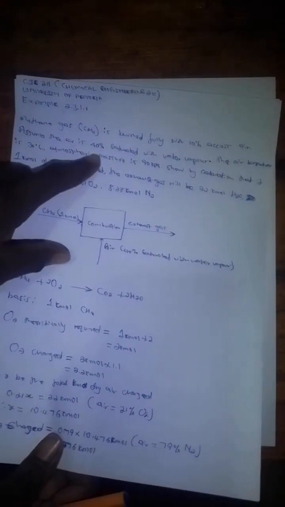So the vapor pressure of H2O at 30 degrees Celsius is actually 4.246 kilopascals. Now we are told from the problem statement that the air is 40% saturated with water vapor.